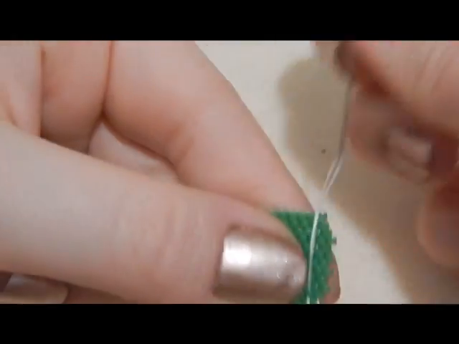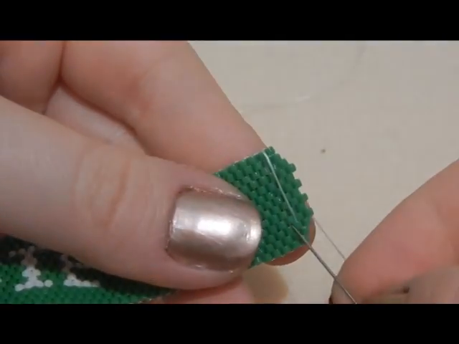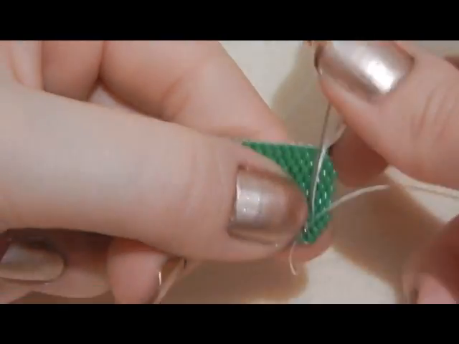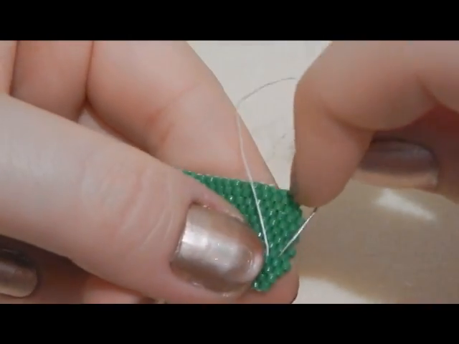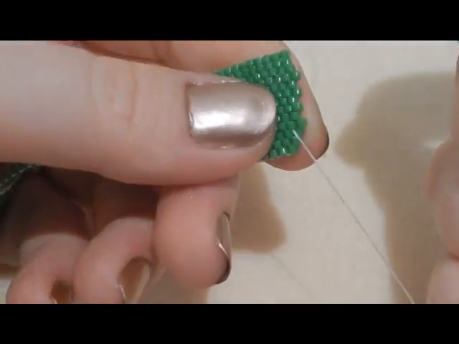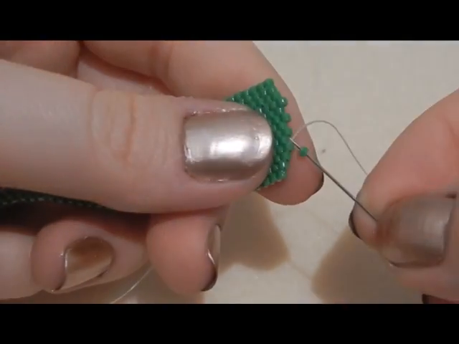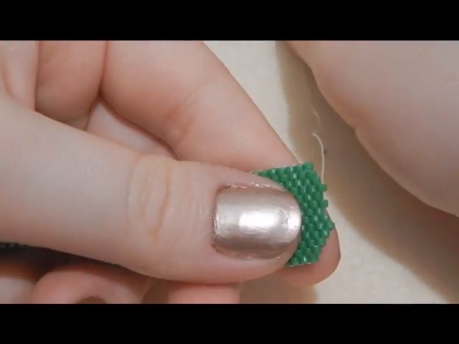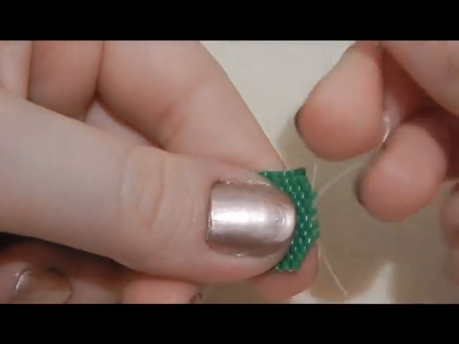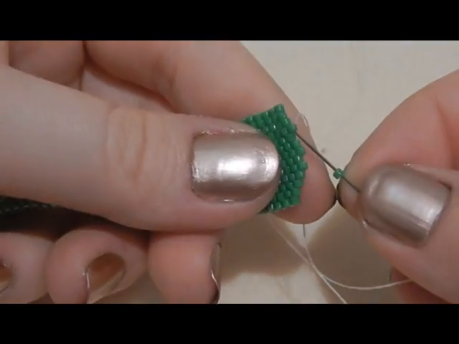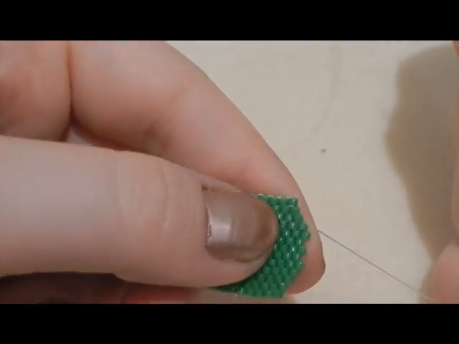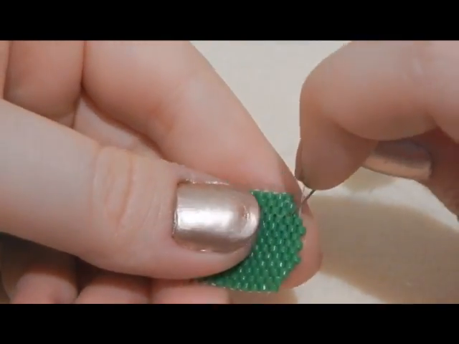But yeah, I'm just going to keep decreasing the same way that I have been doing. You know, go through the bead directly below the one you're coming out of, wiggle it around a little bit. It's very repetitive, but worth it. When I say that this is really easy, I mean, it actually is. It looks far more complicated than it is, and it's more time consuming than difficult, I think.